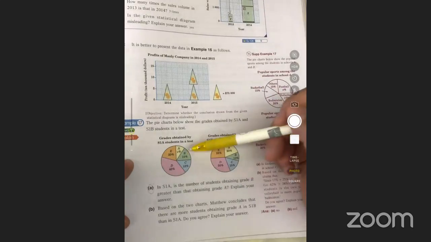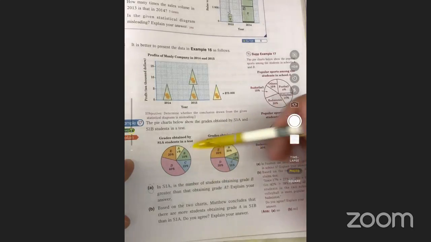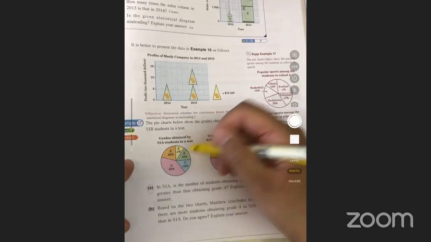And then look at the first one, part A. In S1A, can you see the question? You can read it in the textbook, right? This is class 1A. The number of students obtaining grade B, it says, is greater than that obtaining grade A. Explain your answer. It means if you look at this, do you think that the number for this one is bigger? What do you think?